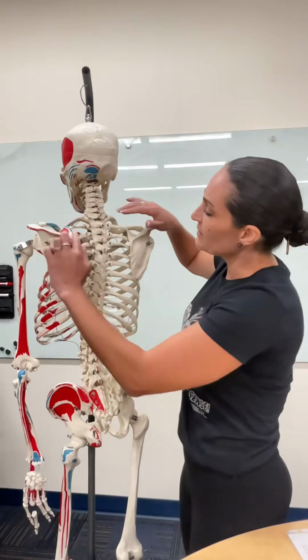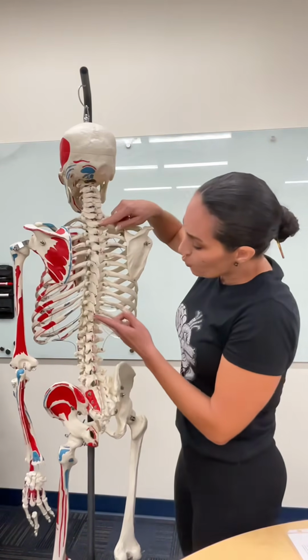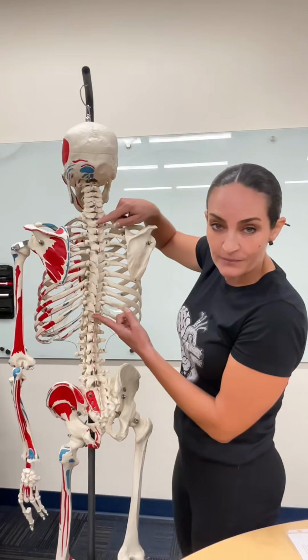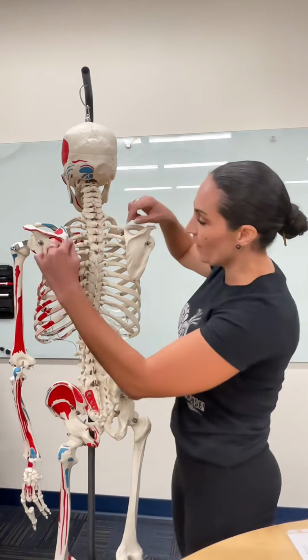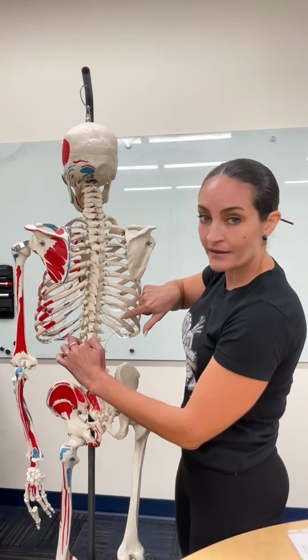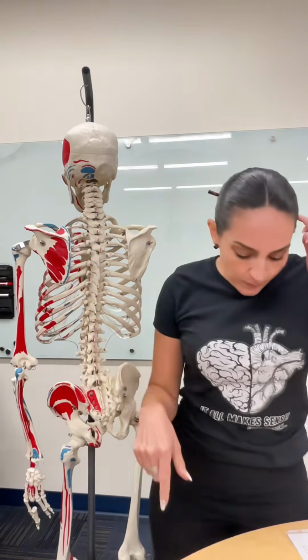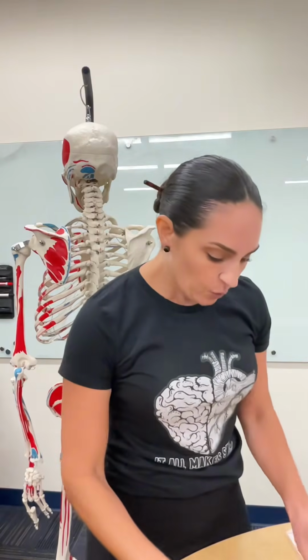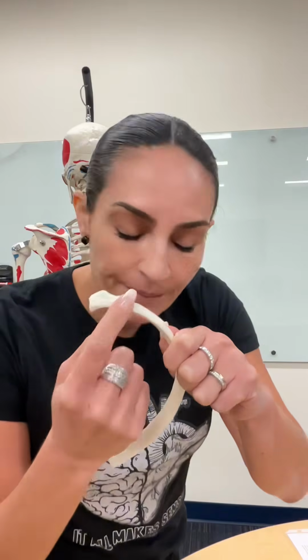Now, guys, if we have 12 thoracic vertebrae, you can conclude that we have 12 pairs of ribs, right? And when we look at the ribs, what we see is that each rib has a head, and then a neck, and then this bumpy structure, which is a tubercle, okay?